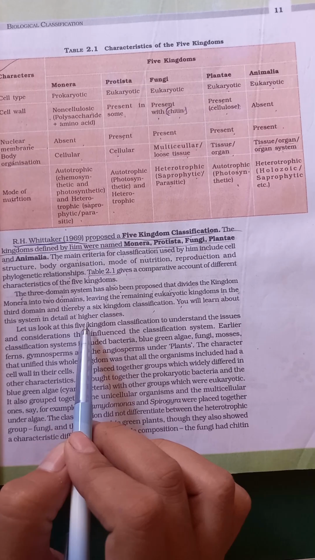All prokaryotic organisms were grouped under kingdom Monera, and the unicellular eukaryotic organisms were placed in kingdom Protista. Kingdom Protista has brought together Chlamydomonas and Chlorella, earlier placed in algae within plants and both having a cell wall, with Paramecium and Amoeba, which were earlier placed in the animal kingdom, which lack a cell wall. It has put together organisms which in earlier classification were placed in different kingdoms. This happened because the criteria for classification changed.